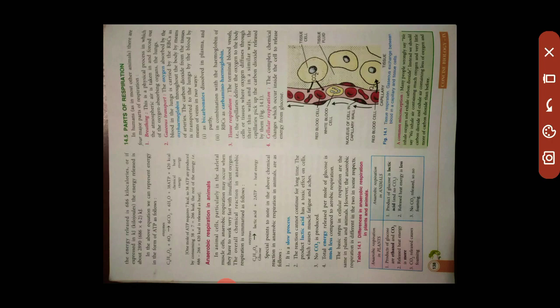You know that the production of wine and liqueurs is also an anaerobic respiration procedure. For the animal, that's why lactic acid is written, and only 2 ATP will be produced, and the rest is heat energy. A special point: it is a slow process, and the reaction cannot continue for a long time. The production of lactic acid has a toxic effect on the cell, which causes muscle fatigue.